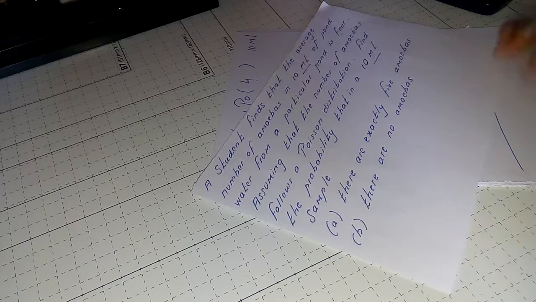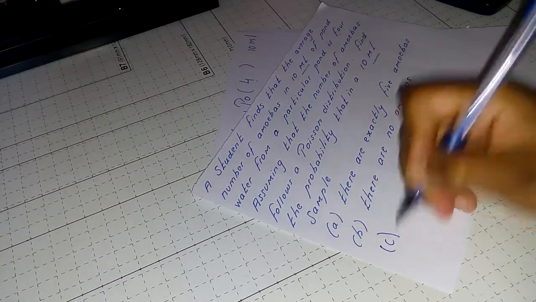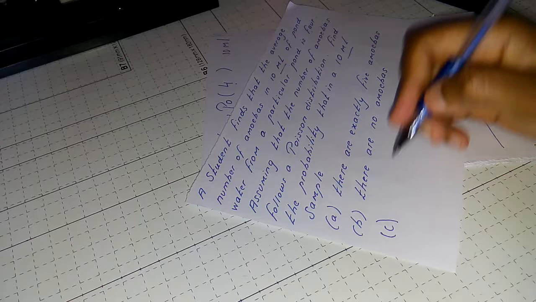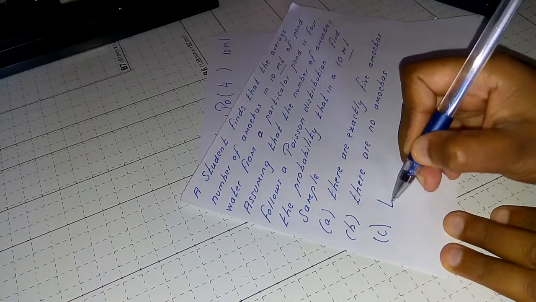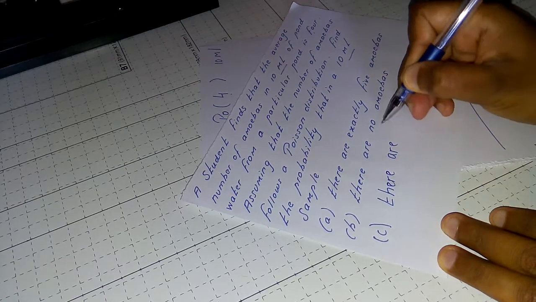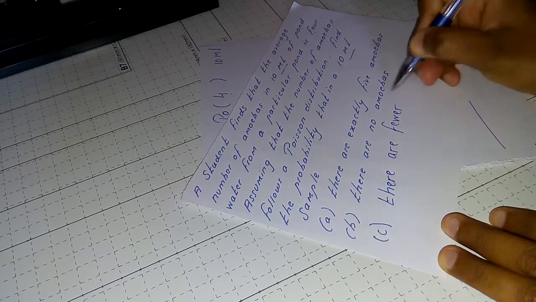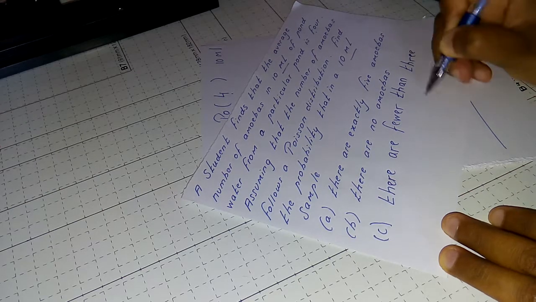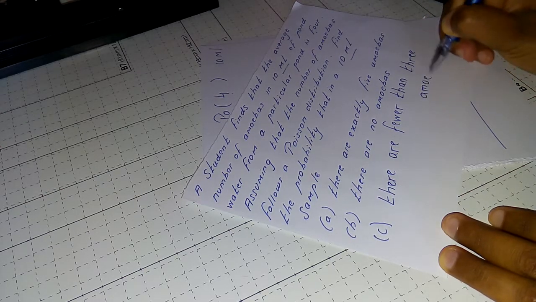Okay. Now there were only 2 parts here, part A and part B. Suppose we add another part, part C. Find the probability that there are fewer than 3 amoebas. Suppose you had this one.